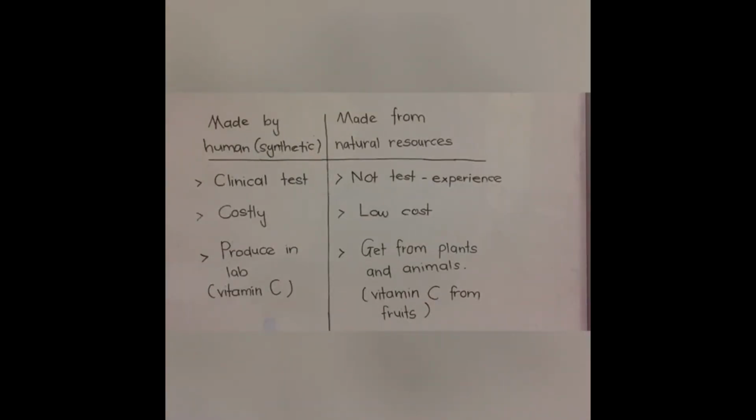So let's move to another part in this subtopic, which is that you have to know how to differentiate medicine made by human, known as synthetic, from medicine made from natural resources. Here I have a list for you, so please jot down the information about medicine made by human and medicine made from natural resources. There is a contrast between both of them, and the first one we can look at is the test.